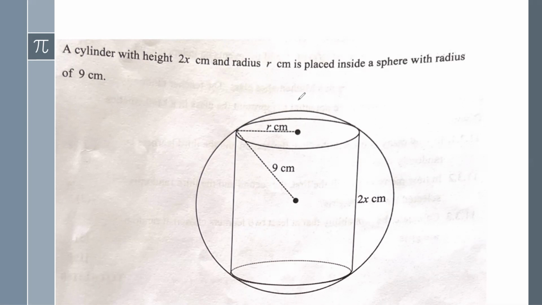So now a sphere is a ball, right? So that means if we've got a radius, then this is the central point of the ball. So this dot here is actually the central point of the ball.